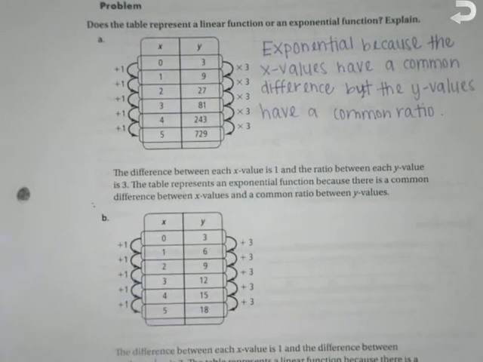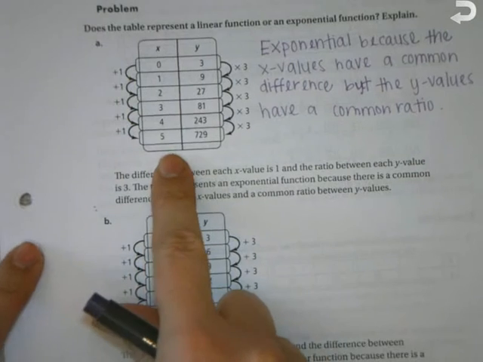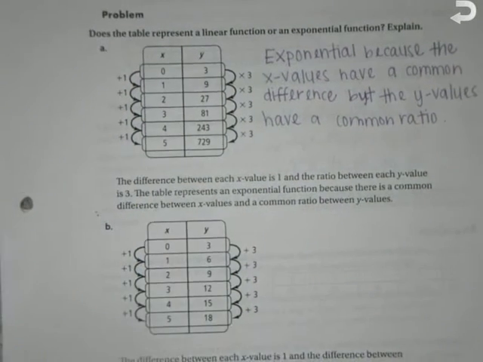The reason that it's important that the x values have a common difference is because what if I plugged in x values like 0, 3, 25, and 107, but then all the y values are still being multiplied by 3? Does that give you an exponential function? No, because the x's have to be increasing by the same amount. Okay, so we have to also include the x's.